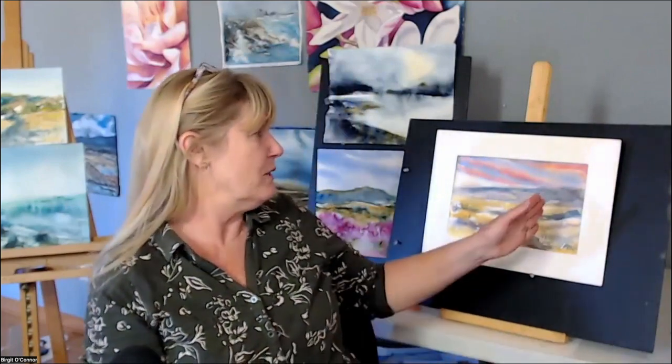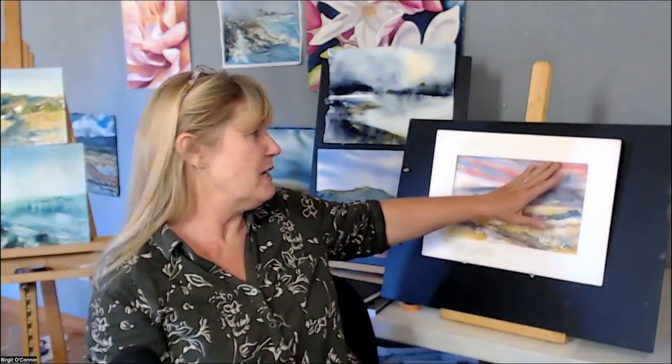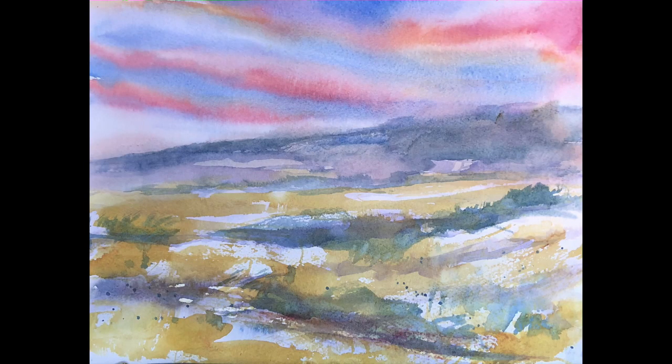Now, using what we did in that last painting, let's apply it into something that's just a little more developed. That means that I'm not going to be as wet and loose and sloppy. I'm going to try to pull it in a little bit, be more deliberate. And basically, you can see here, I'm going to have my orange and red clouds in the blue sky.